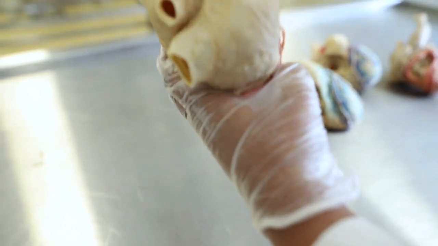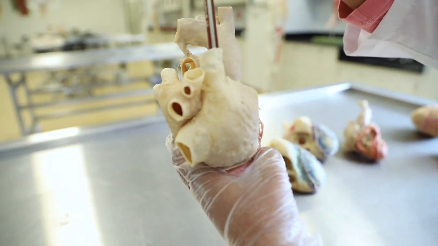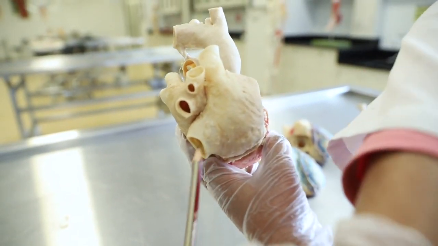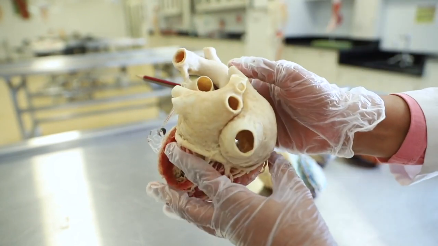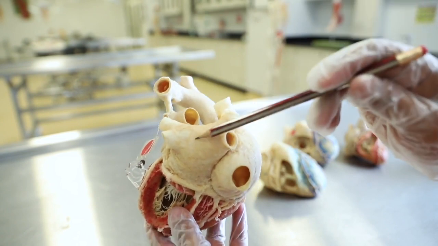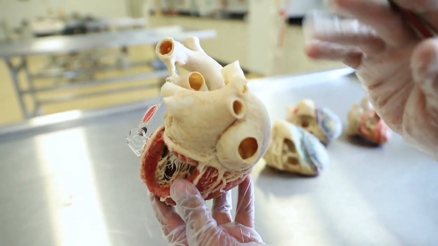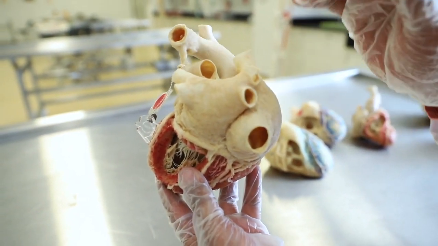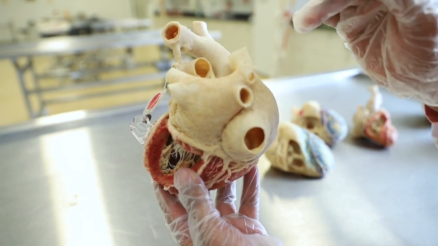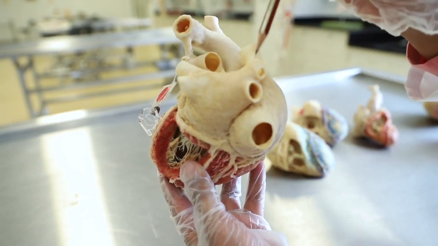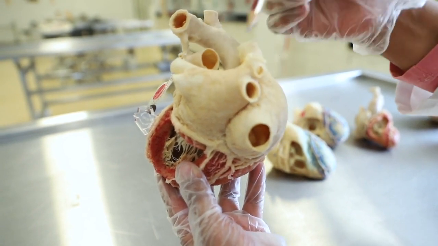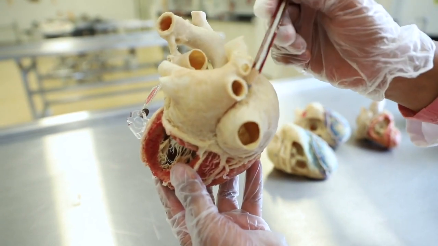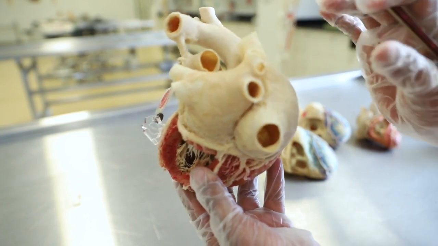This is the superior vena cava, and this is the inferior vena cava. The left atrium receives blood from the lung, the pulmonary circulation. You can see clearly here there are four pulmonary veins coming from each side, left and right.